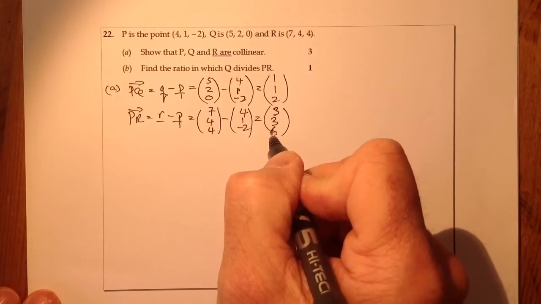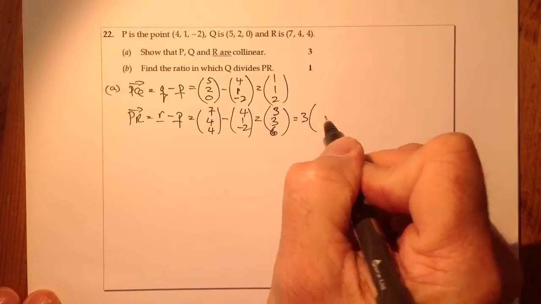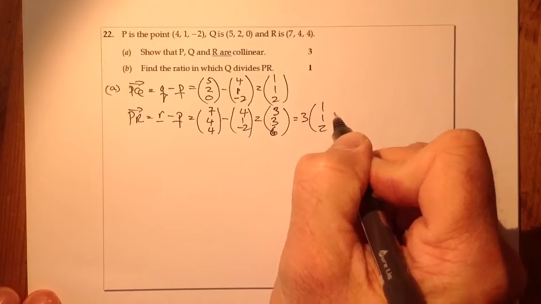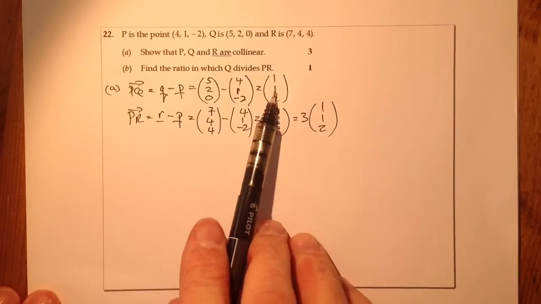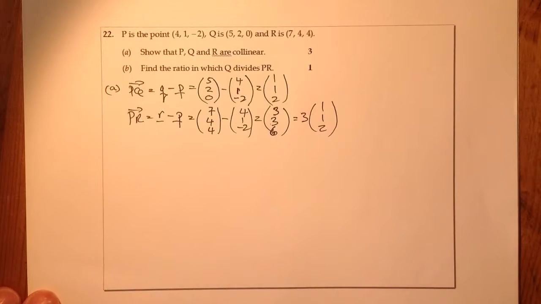Okay, and what I can see here is there's a common factor of 3, so I can take that out, it's a common factor, 1, 1 and 2. And what I can see now is that this component here and this component here is the same. One of them is just 3 times as large.